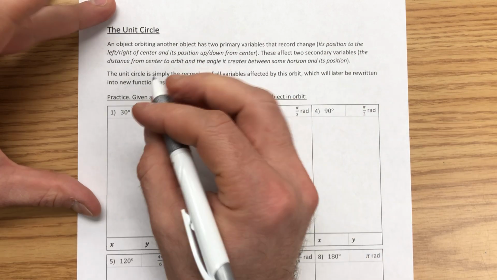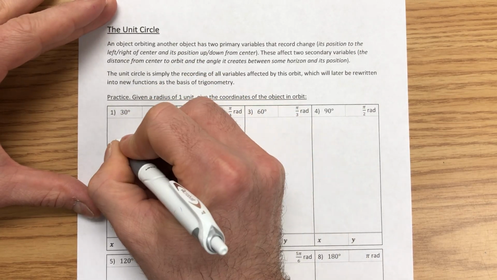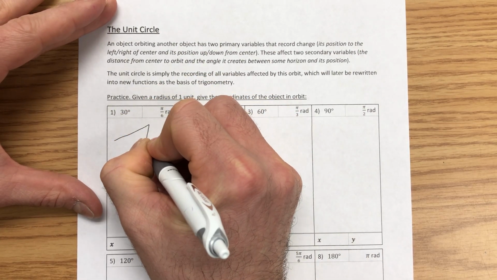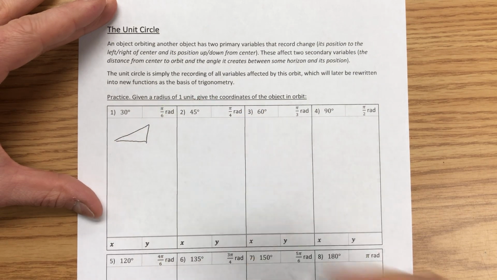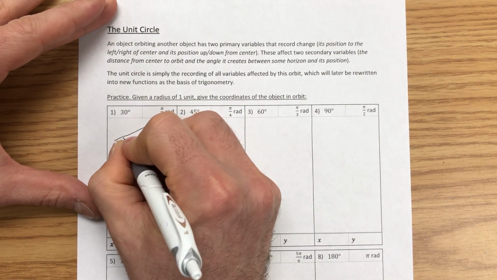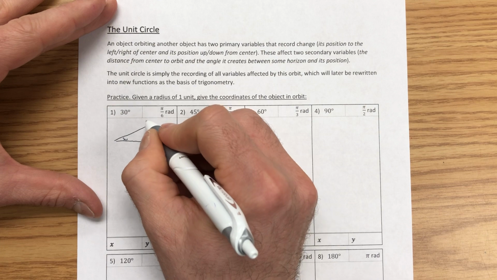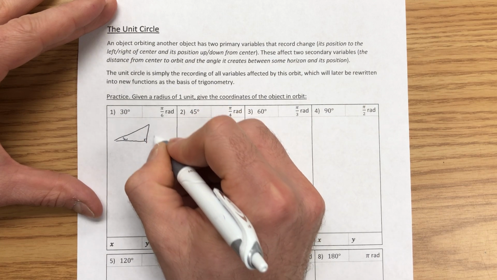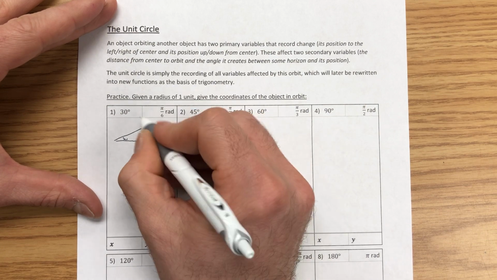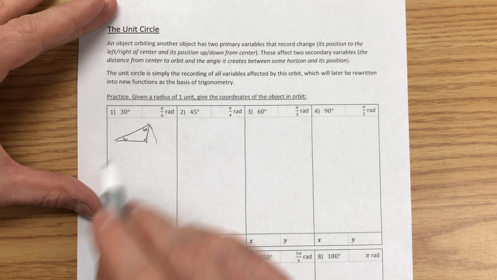So if I have a radius of 1 unit and I have an object at 30 degrees, first off, I know that my 30 degrees as this object is rotating around is going to give me a 60-degree angle right here.